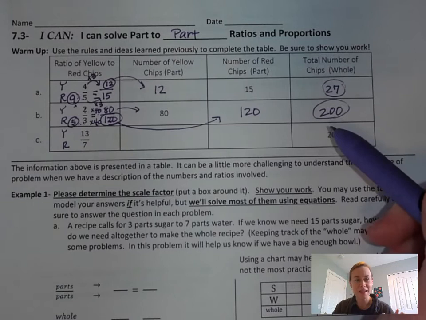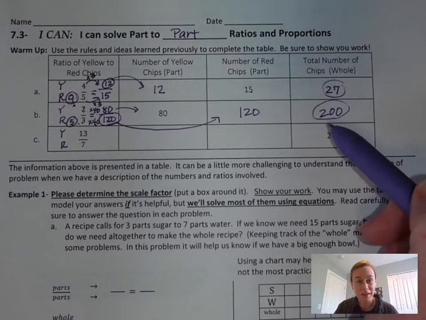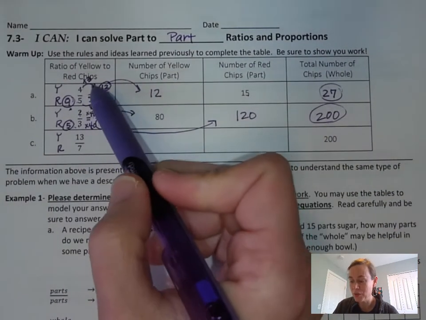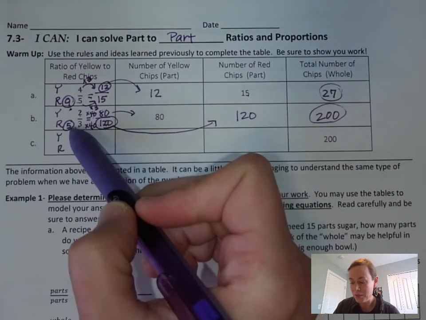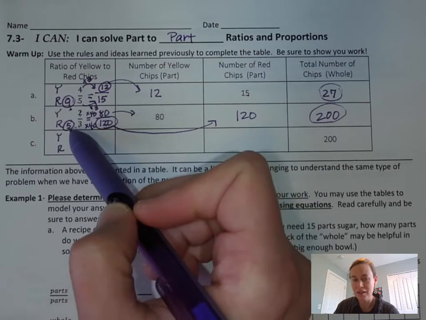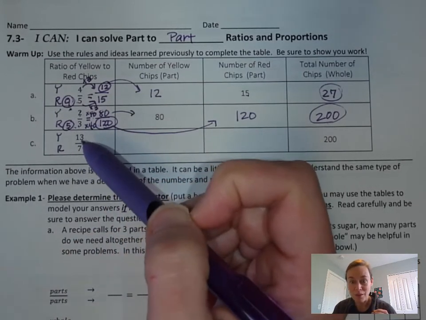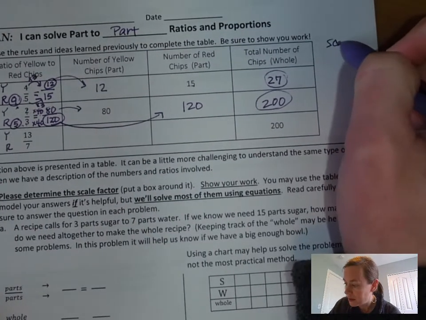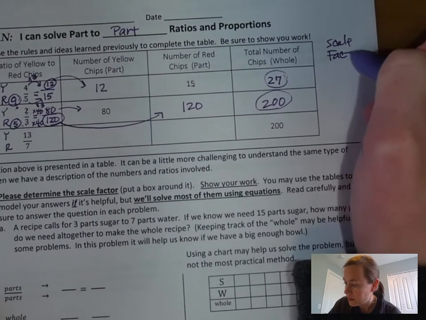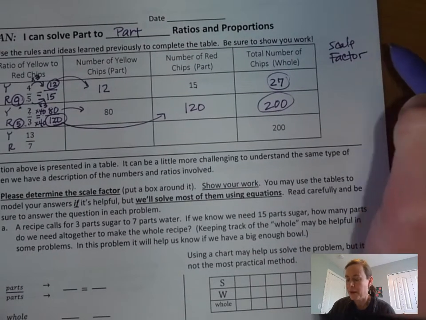Now there's a special name for this number that we're multiplying by. Like in the first example, we multiplied everything by 3, right? And in the B one, we multiplied everything by 40. The name for that special number is the scale factor. I'm going to write that out over here. Scale factor. And we're just going to put it in a box.